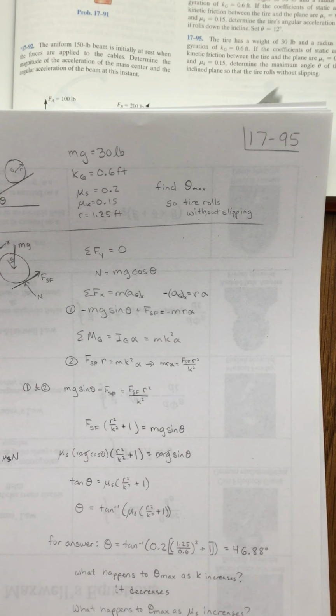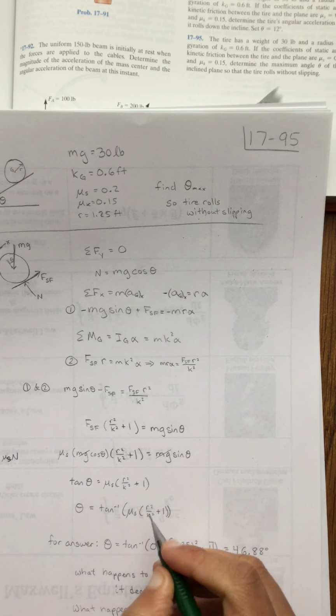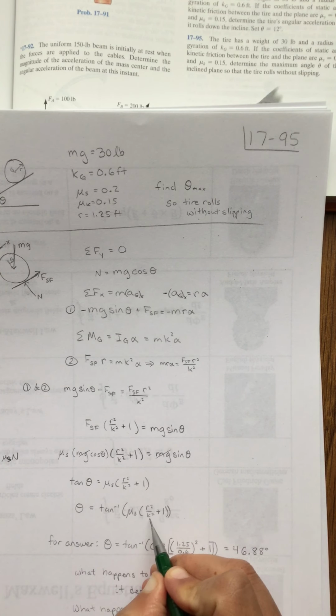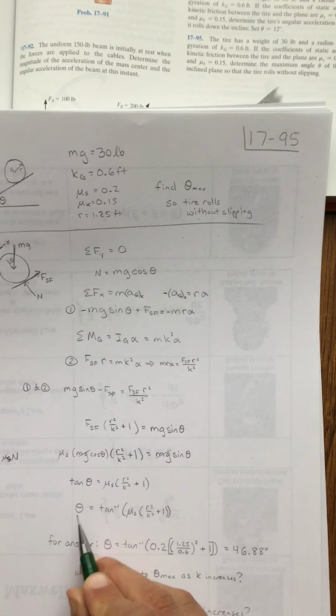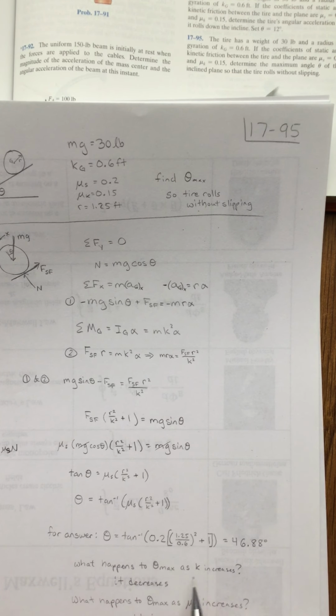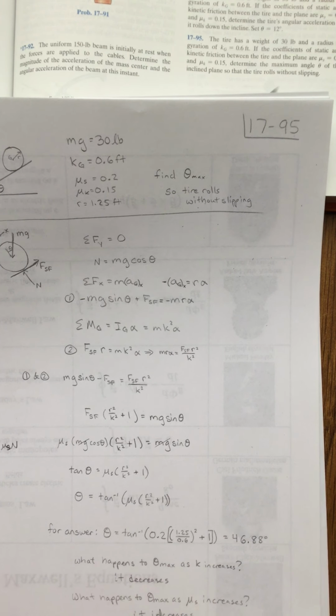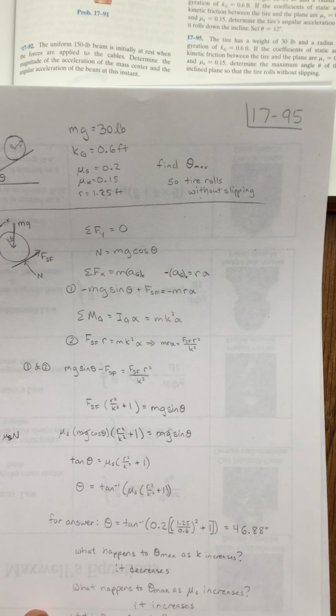But the reason that I did this symbolically is so that now we can look at what happens if, for instance, the radius of gyration increases. If you increase the radius of gyration, then r squared over k squared is going to be smaller. So you'd be taking the inverse tangent of something smaller, which would give you a smaller angle in this situation. So as k increases, the maximum angle for which the tire can roll without slipping would decrease. If you increase the coefficient of static friction, then the maximum angle is going to increase as well.